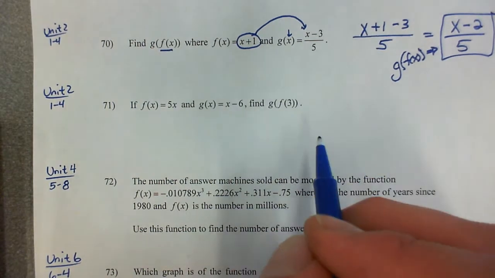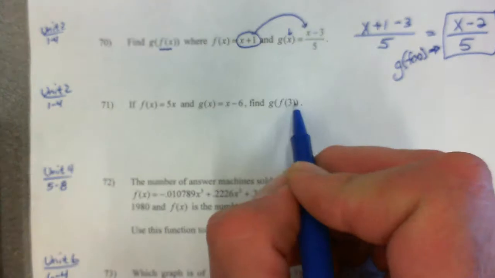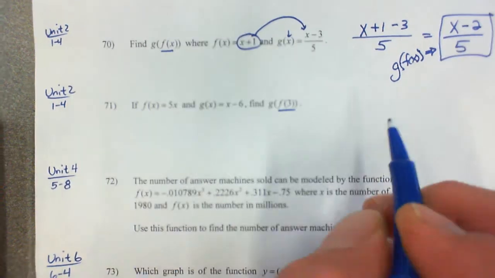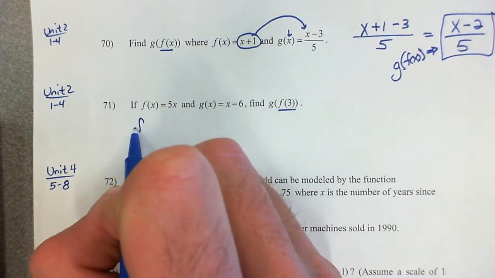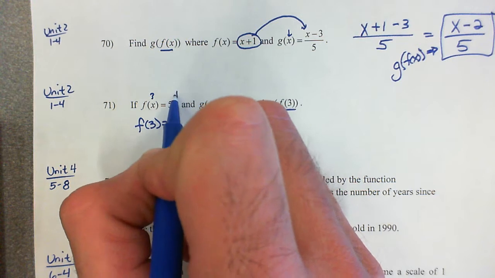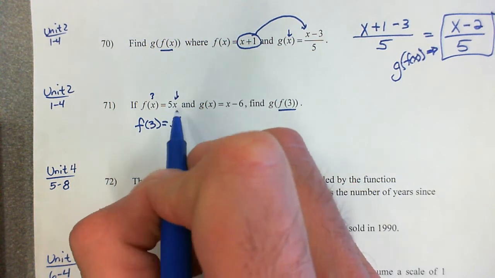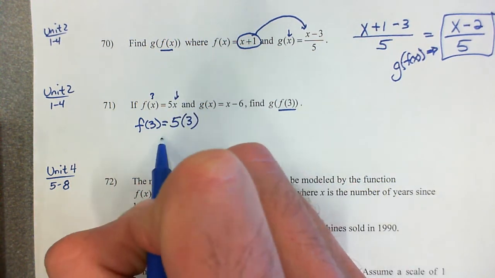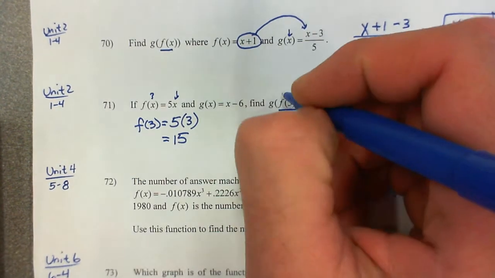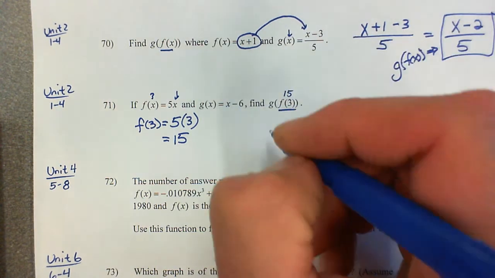On 71, you want to find g of f of 3. So this time we're going to do it with an actual number. So we want to find out what f of 3 is. So for f of 3, we're going to plug in a 3 here, which means the 3 is getting plugged in for x. So that's 5 times 3. So f of 3 equals 15. So this is actually a 15.